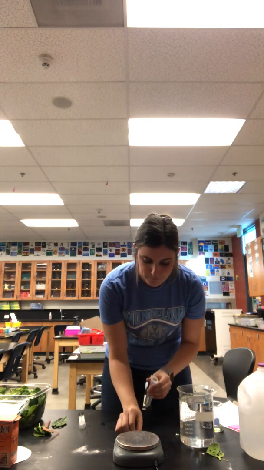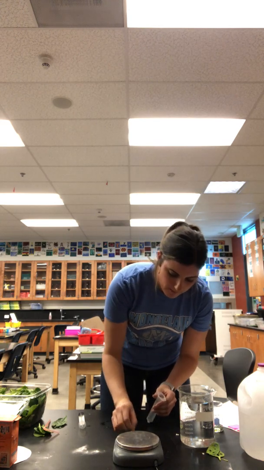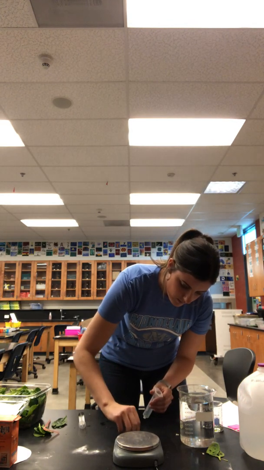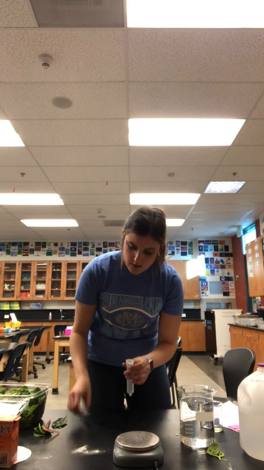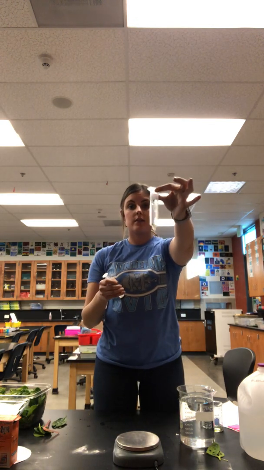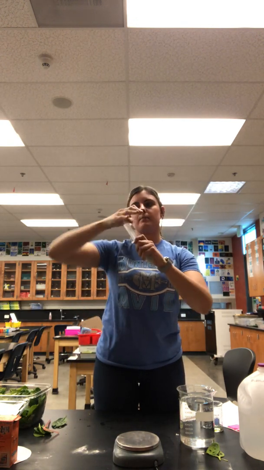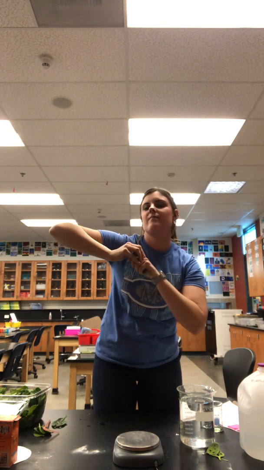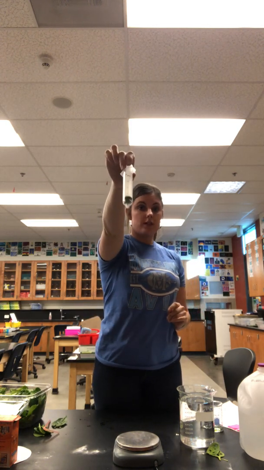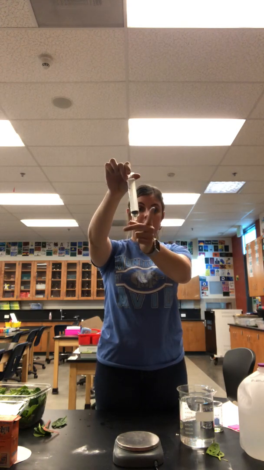They've fallen. Okay, once our chads are in the syringe, go ahead and place the topper back on. Now we have a closed syringe with the leaf chads inside.